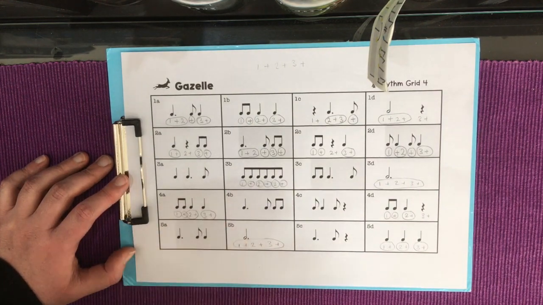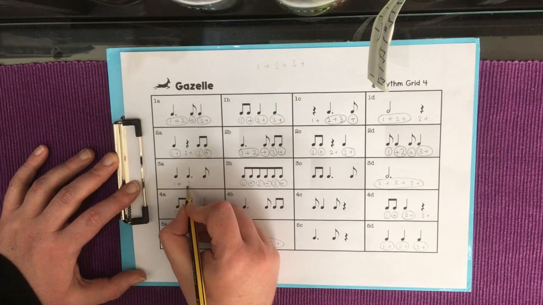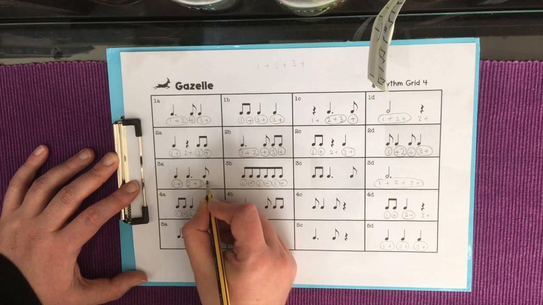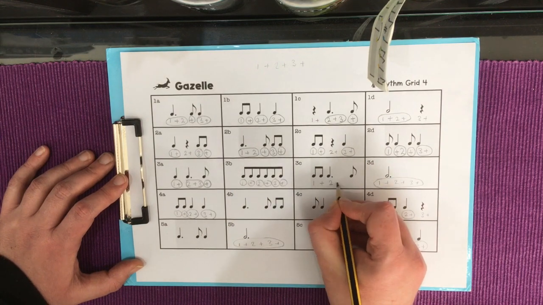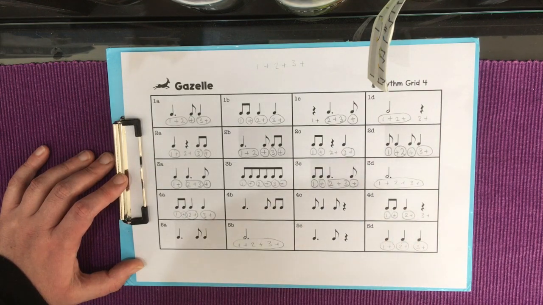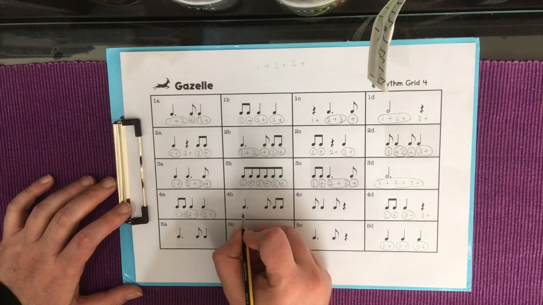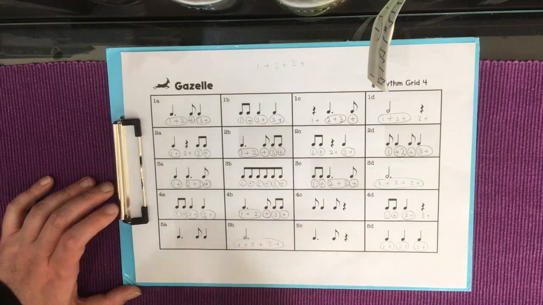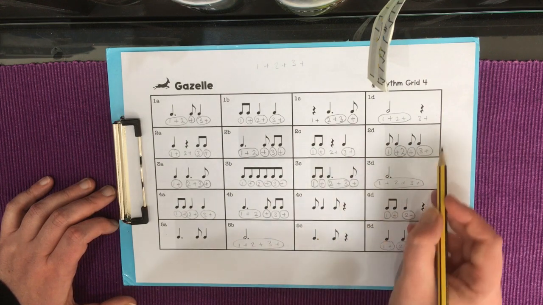Okay, let's look at 3A. Hopefully by now you should have an idea of how to do this one. Okay, 3C. Okay, 4B we've done already, haven't we? We've done the same as 2B, we could just copy. Okay, 4C is a bit like 2D. The beginning's the same and the ending's just a bit different.